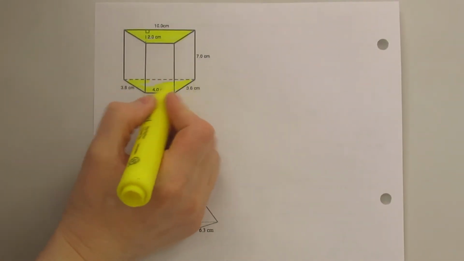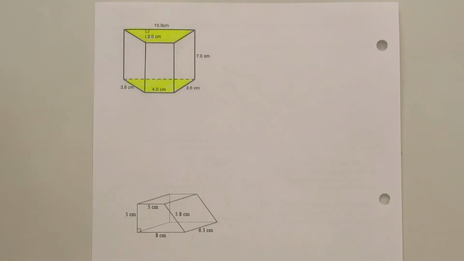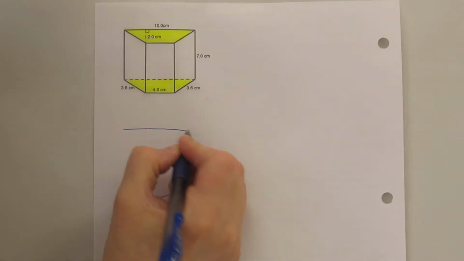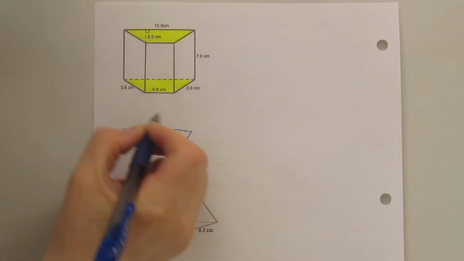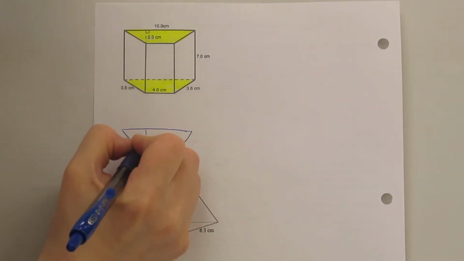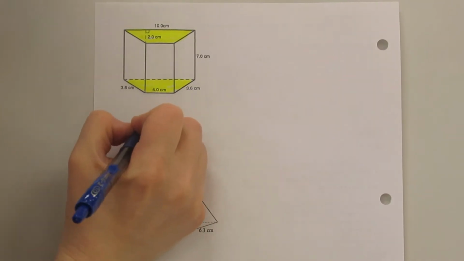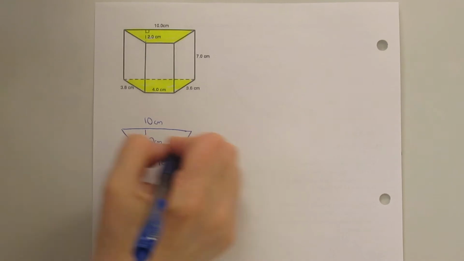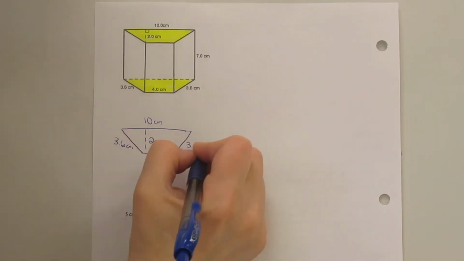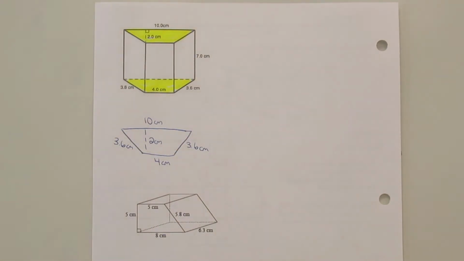Doesn't make a difference. But my suggestion is that you draw a small picture of the base separate from the whole prism itself. So for example, I'm going to draw the trapezoidal base, the one that I just colored in yellow, and I'm going to put all the labels on this one little diagram. And this is going to help me when I go later to find my area of the base and my perimeter of the base. So the bases are yellow.